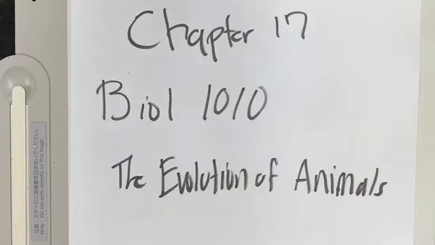All right, we made it. This is our last chapter, chapter 17, that we're going to go over for this class, which is called The Evolution of Animals. So we're going to start with our most basic type of animal, and you'll be able to see the evolutionary pattern as we go from our most simple type of animal to our most complex types of animals. And then what we'll do is we're going to watch a video specifically on human evolution for our last video for your time here for Bio 1010.